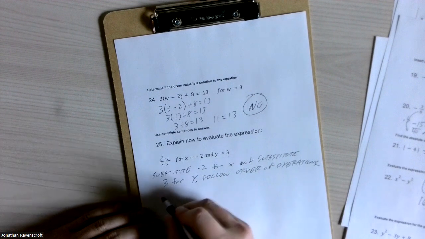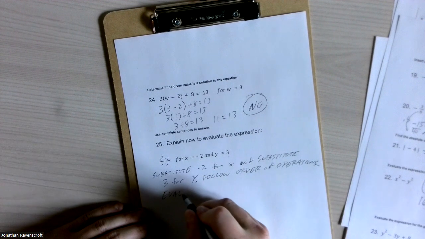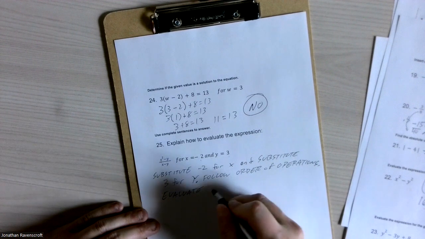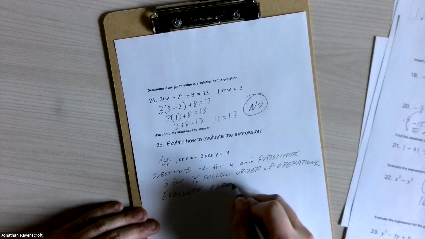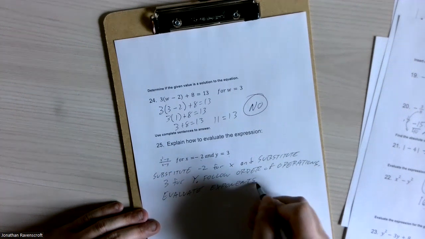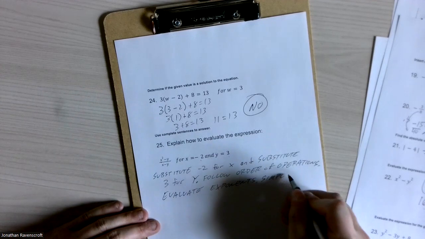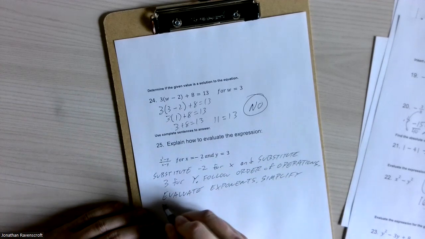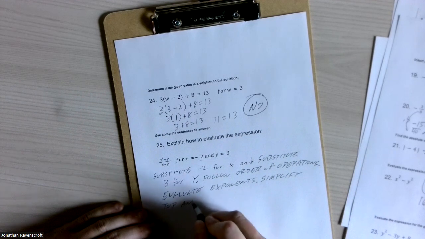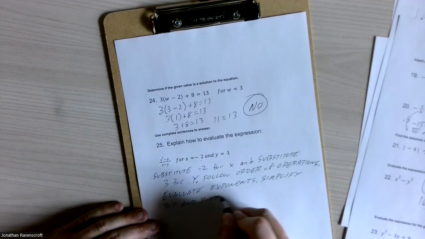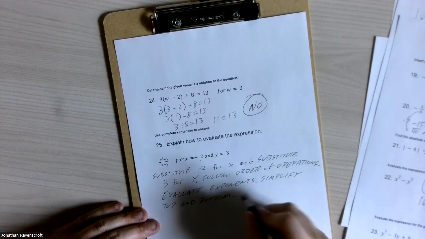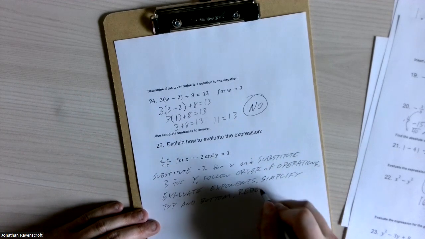Well, what do we have to do first? Evaluate exponents. Simplify the top and the bottom. Reduce if possible.